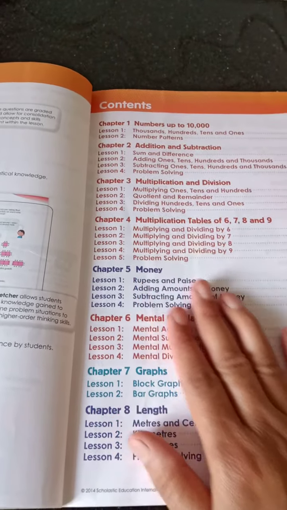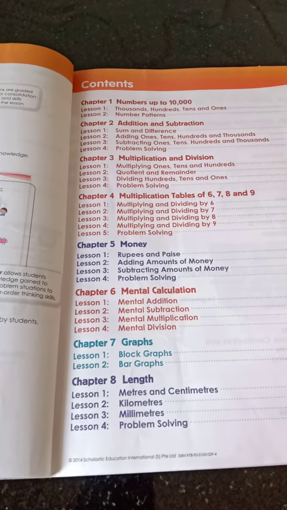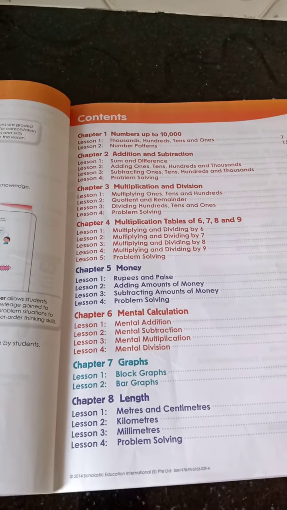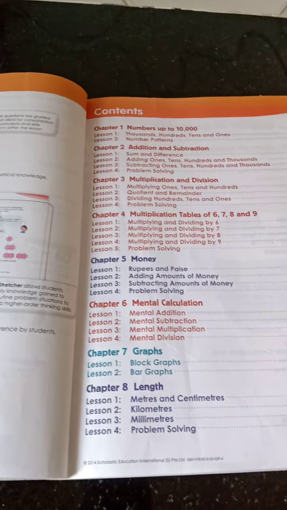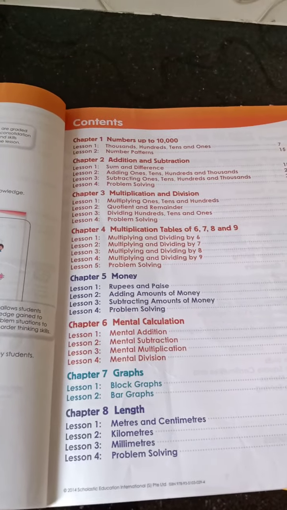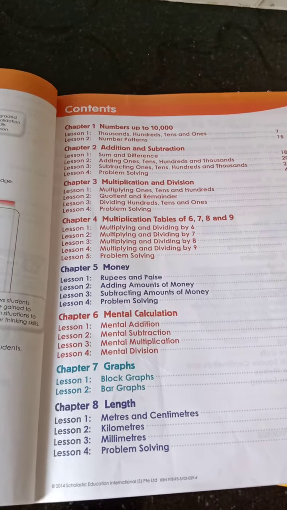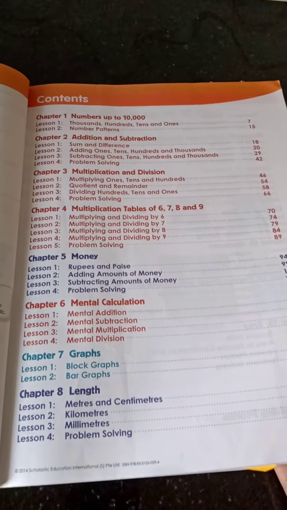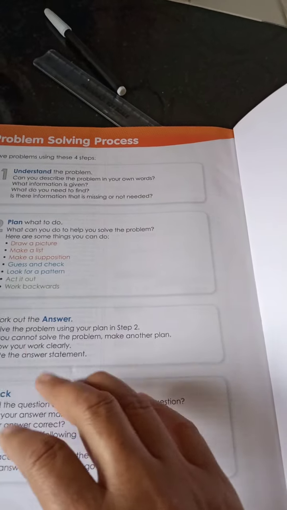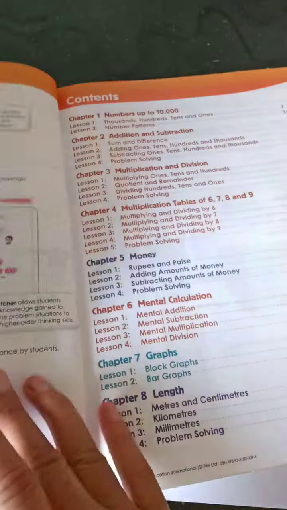Okay, now let's look for the index. Where do we find the index, children? At the back of the page? Yes. Is there any other way to see whether this book has an index or not? Come on, use your imagination. That is a question for you. So you have to tell me, without looking at the back of the book on the last page, is there any other way to find out whether a book has an index or not?